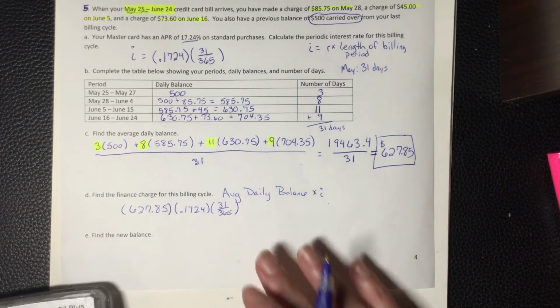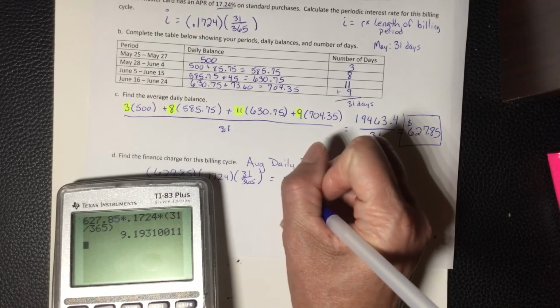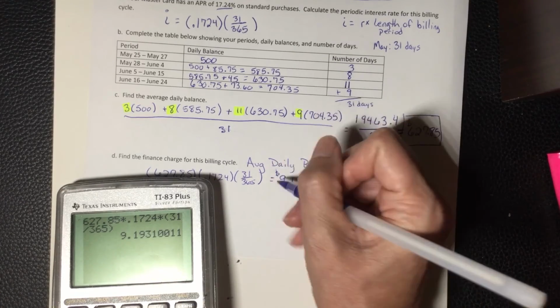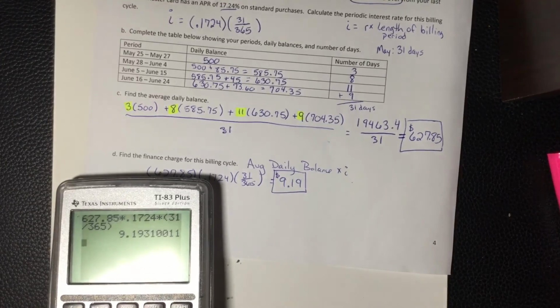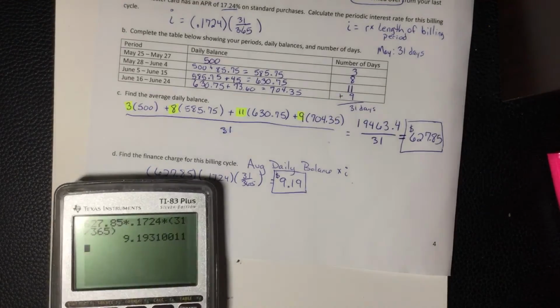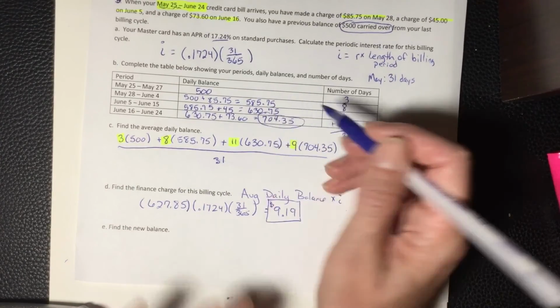When I put all that in my calculator, I'm getting $9.19. So this is going to be your finance charge for that month. And so you have to pay this in addition to paying your balance. So your ending balance, this is what you're going to get the bill for.